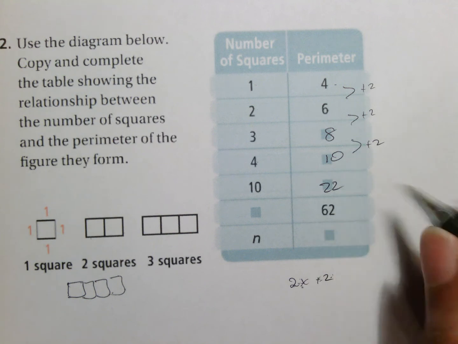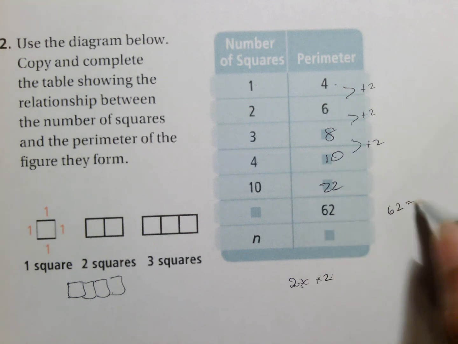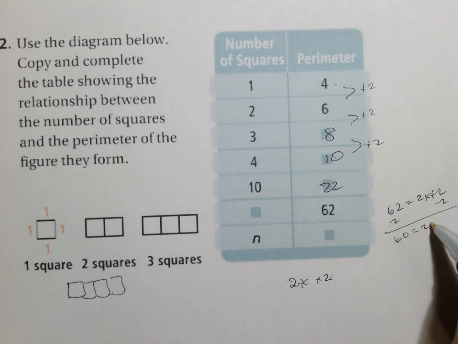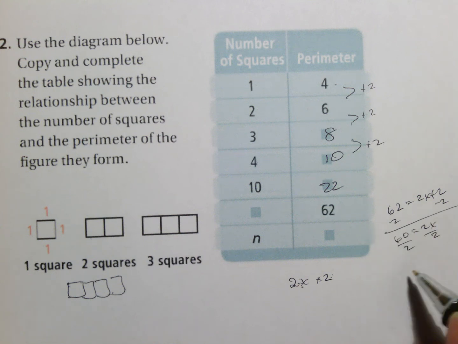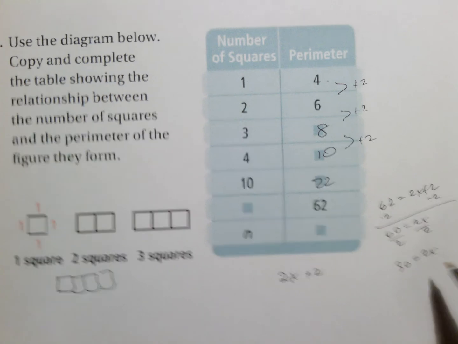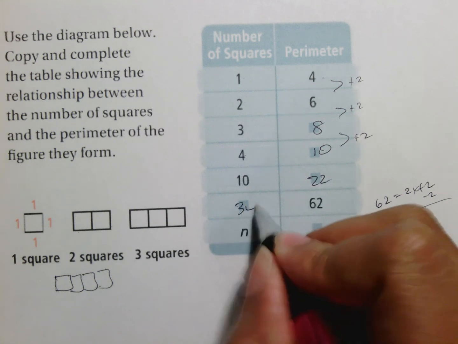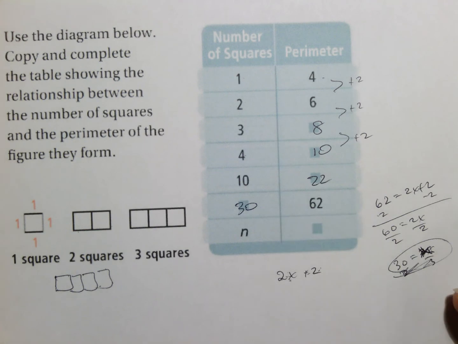If you want to know which one's 62, that's when you use solving. 62 equals 2x plus 2, because of course we want that to be our answer. And then you solve by the means that we learned in our last unit. Did I just do all that? It should be x. I think it's because I was talking. But either way, that would be 30 squares, would give you a perimeter of 62.